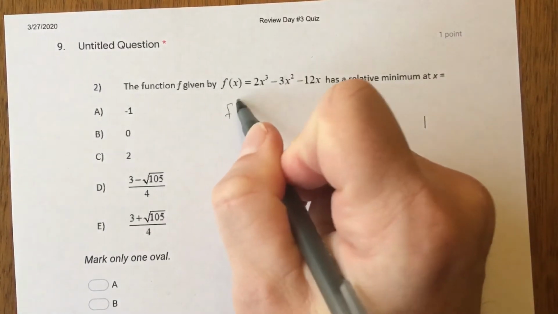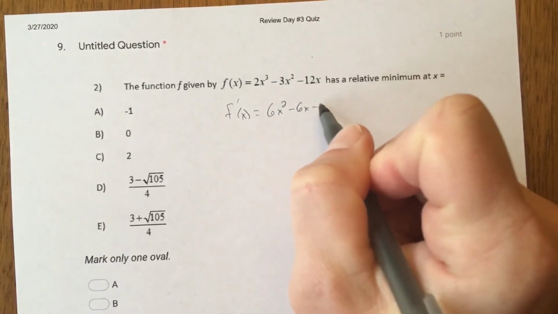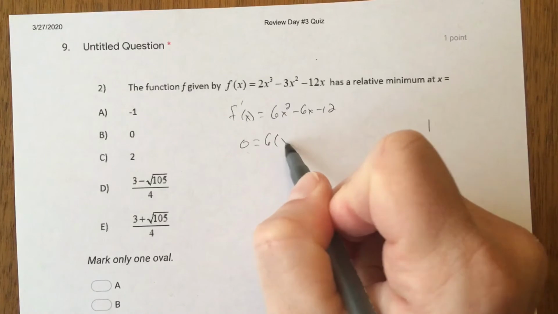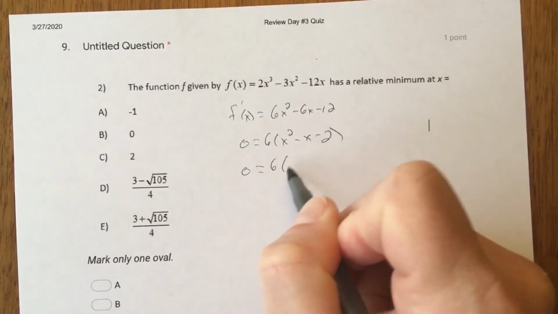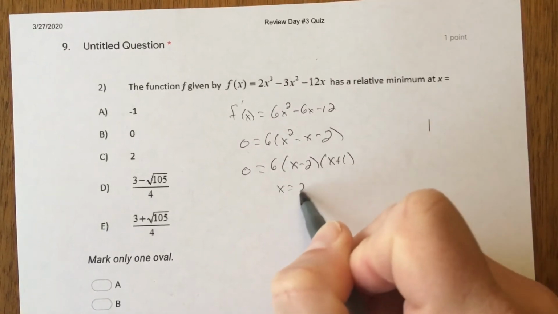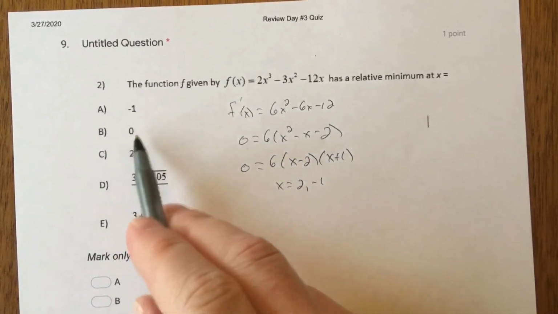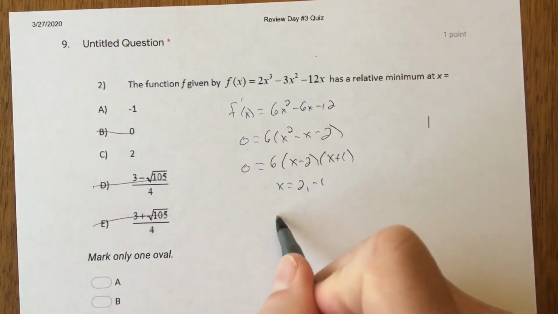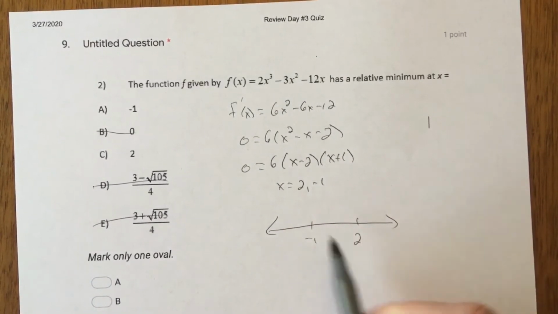We know the first thing we got to do is find our critical points. So we take our derivative. We set it equal to 0. I'm going to pull a 6 out while I do it. And I'm going to have x minus 2, x plus 1, which gives me x equal to 2 or negative 1. Okay, so I could actually get rid of 3 choices right now, but in order to know for sure, I've got to test these, right? So I put negative 1, I put 2 down.